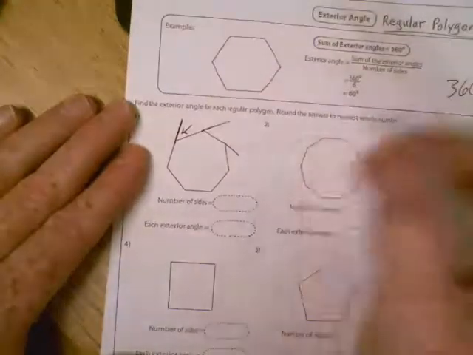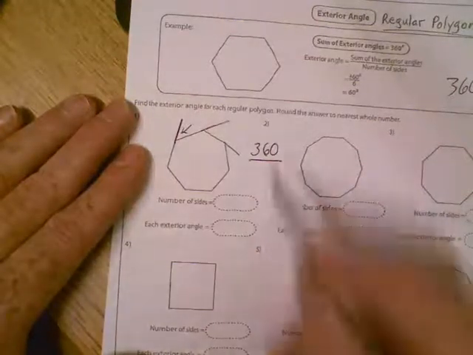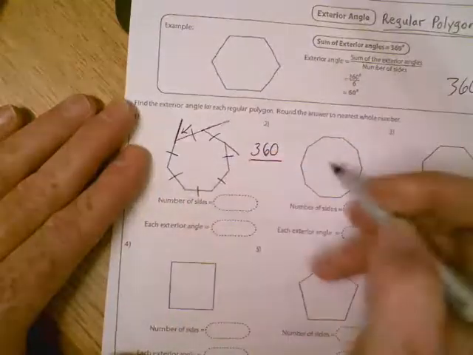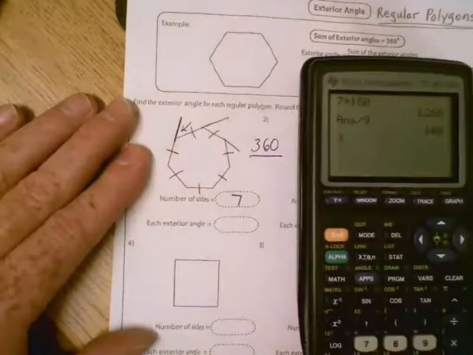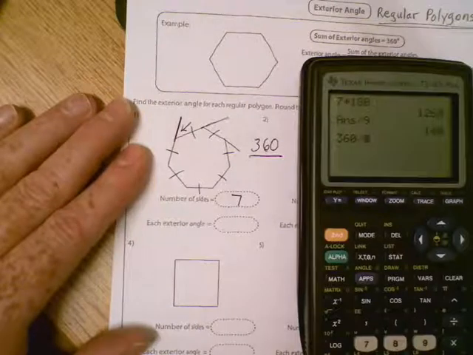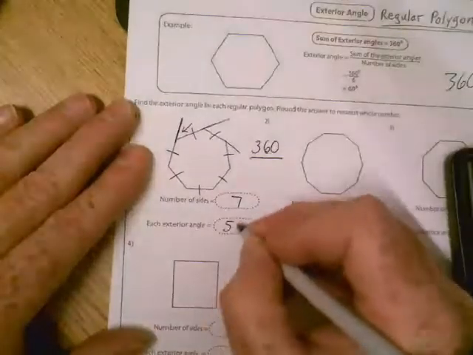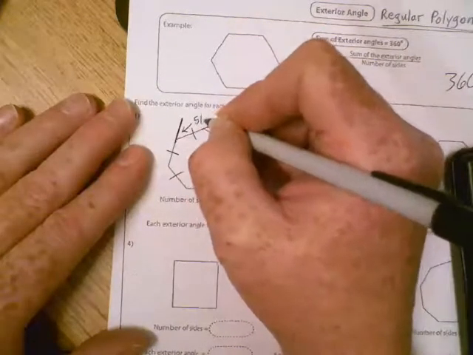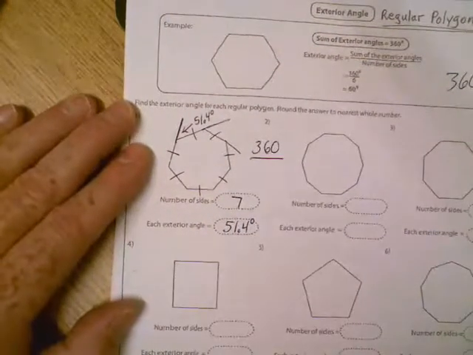So all we do is we take 360 every time, and we divide by how many sides that certain shape has. This one has 1, 2, 3, 4, 5, 6, 7. So it's got 7 sides. That goes in this box this time. Then I just take 360 divided by 7, and it tells me about 51.4. So each exterior angle is about 51.4 degrees. Each one of these angles out here would be about 51.4 degrees.